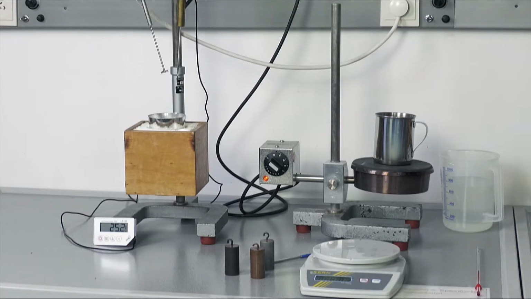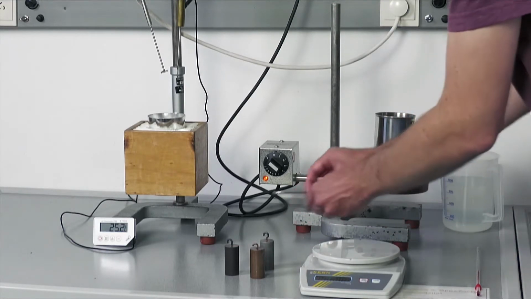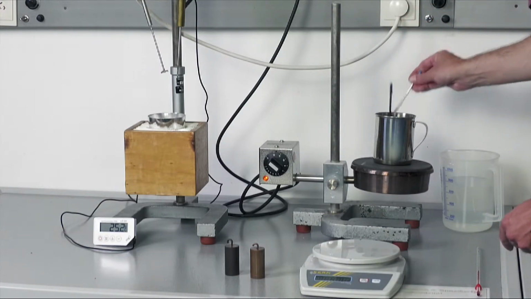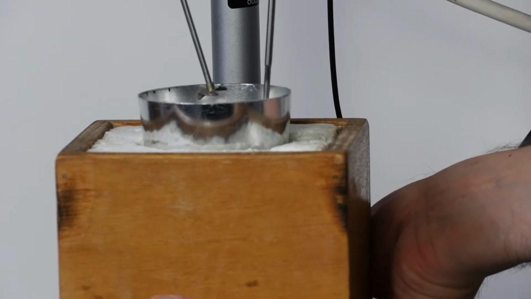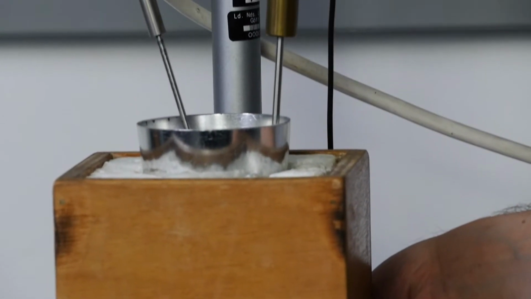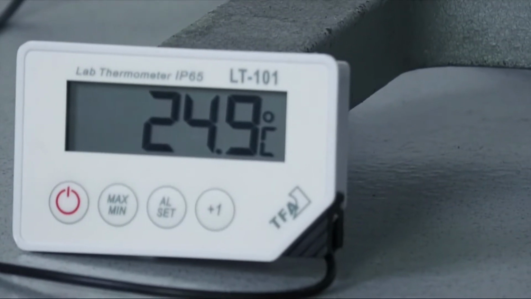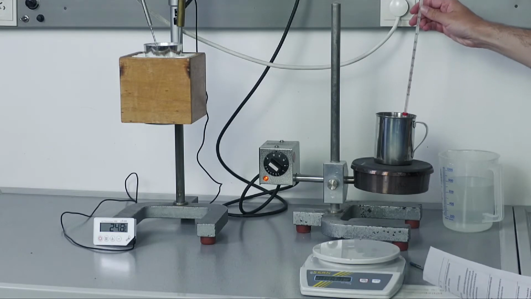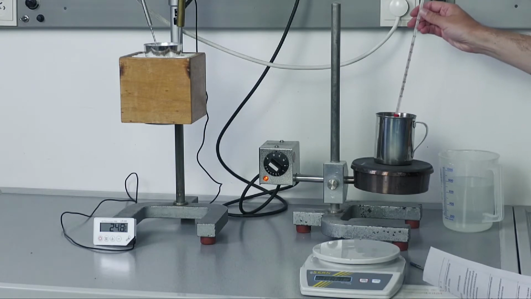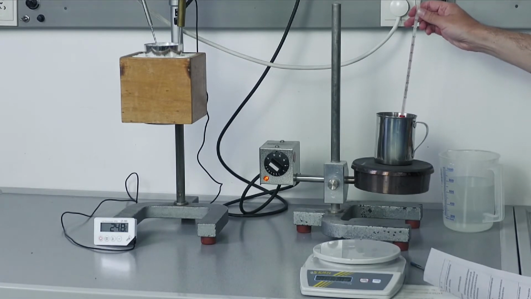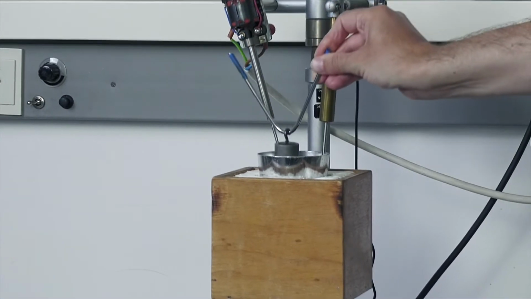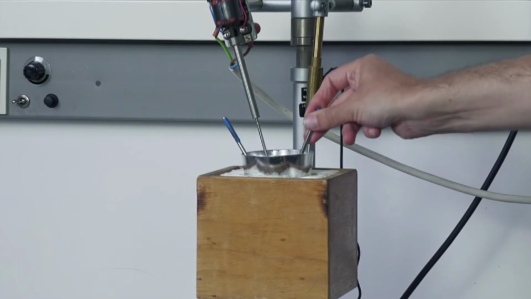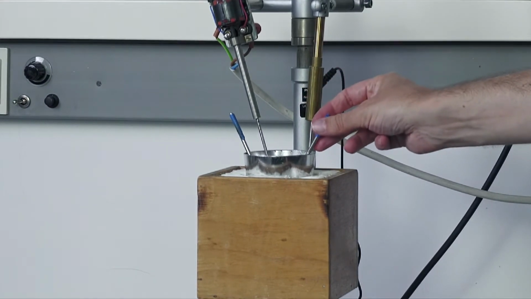Heat the aluminum body in boiling water to 100 degrees Celsius. In the meanwhile, measure the temperature of the insulated water bath in the calorimeter for 5 minutes every 20 seconds. Now, insert the heated metal body into the water bath and measure the temperature for the next 2 minutes, if possible every 5 seconds. Then, every 20 seconds for 3 minutes.